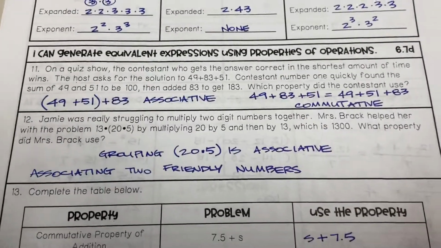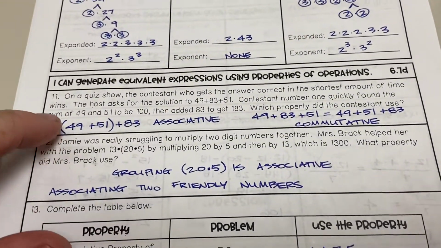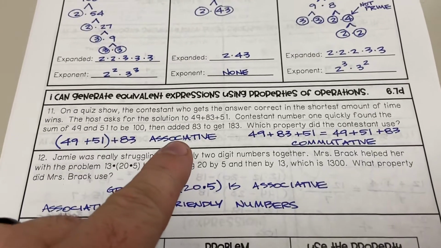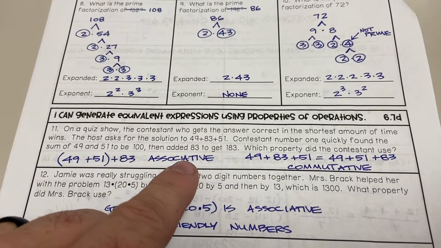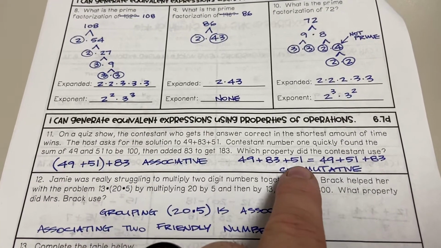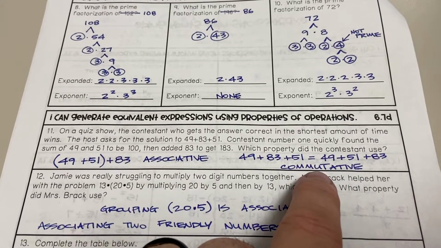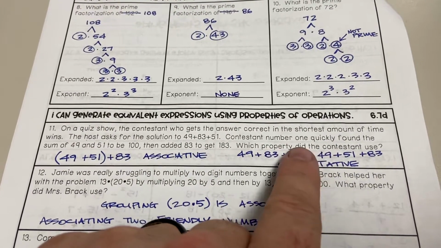11 and 12 are about which properties are being used. I think for 11, really, I could see where a student could make a case for it being the associative property if they grouped these two together, but I could also see a case for a student to say it's the commutative property because the order doesn't matter the way that you do that.